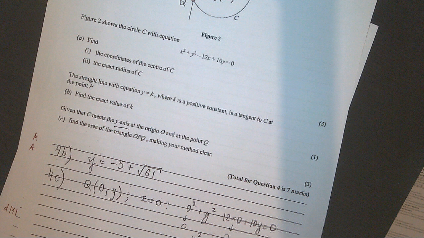So as you can see, the function doesn't exist at x equals 5. Therefore, the function is not continuous in this interval, and the sign change method is not going to work in this interval. All right? So that was question 5. Question 6 now.